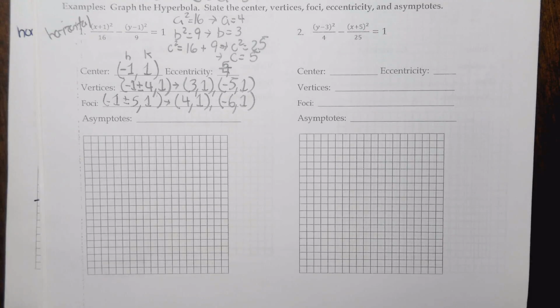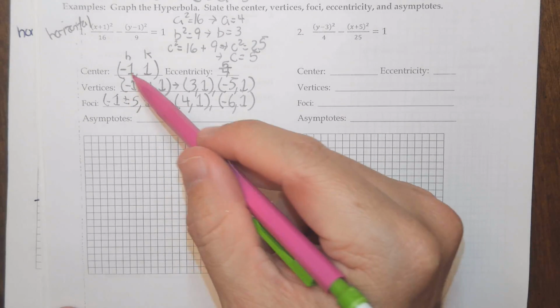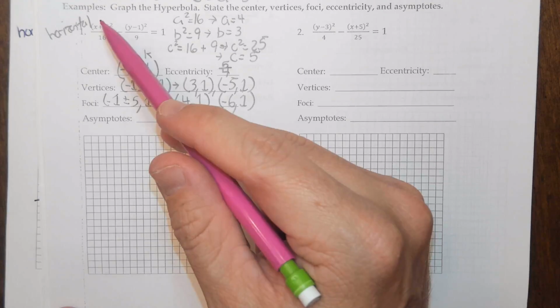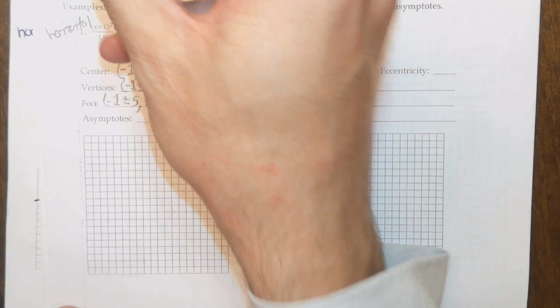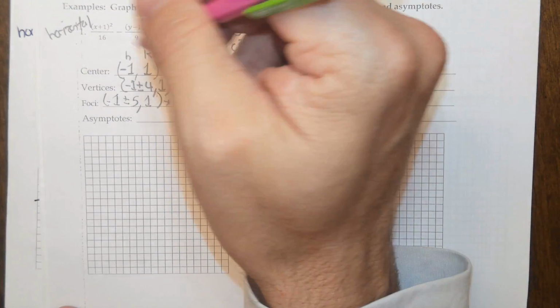All right, for our asymptotes, just plug in everything you know. You're doing the opposite of what you originally told me the center was. Just go back to what you see in the original problem. So y minus k. What was opposite k when we wrote it out as the center?